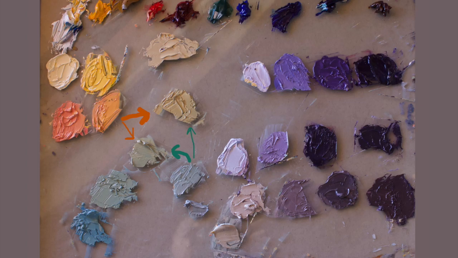Next, I mixed the neutral part of the sky as it moves away from the sunlight by intermixing piles that I already made on the palette. I'm keeping it all in the family, so to speak, instead of introducing new pigments to the palette, which can easily complicate the color harmony more.